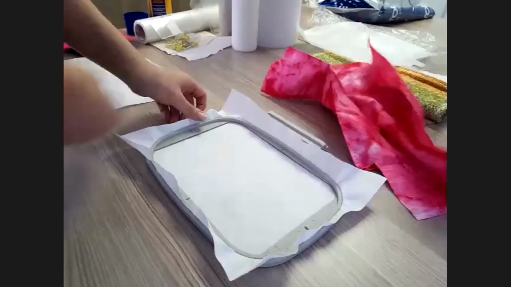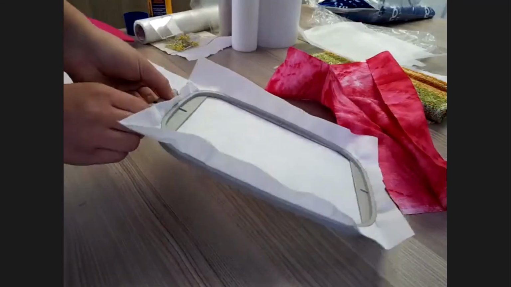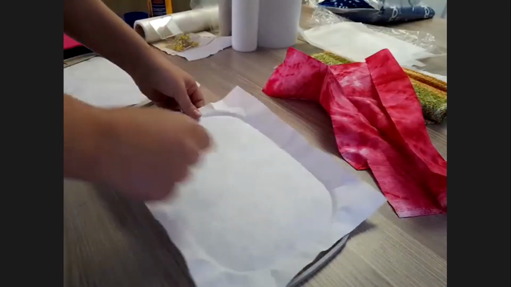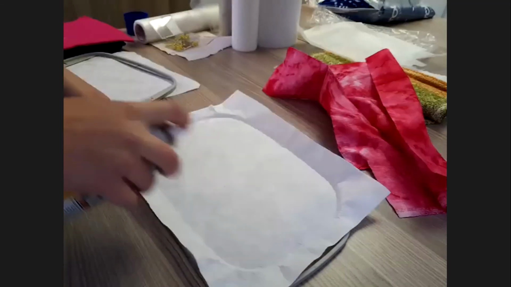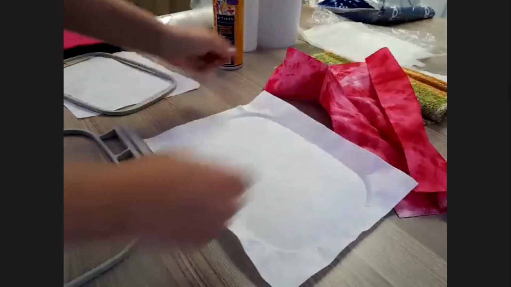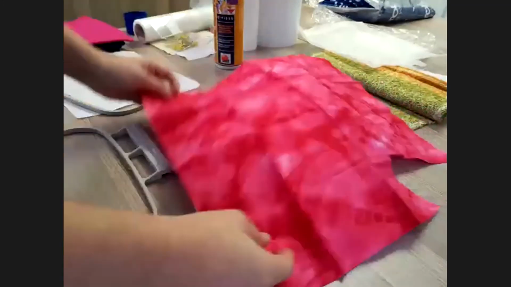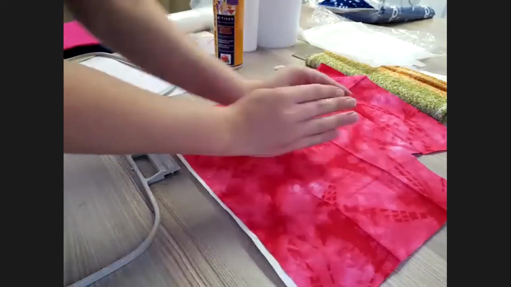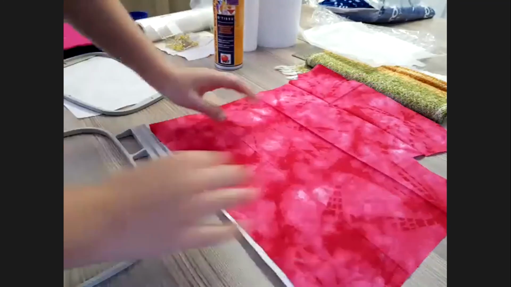Or you take this out. I know I always try and unscrew it, but it never works. Spray. Just remove that so I can. So this is just roughly framing it. You would frame so that you save the most amount of your fabric and your stabilizer.